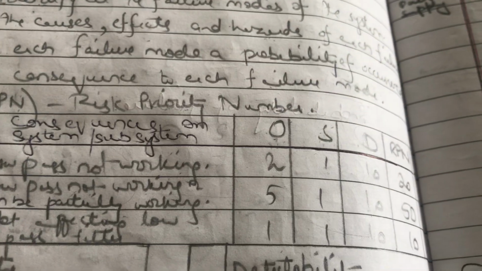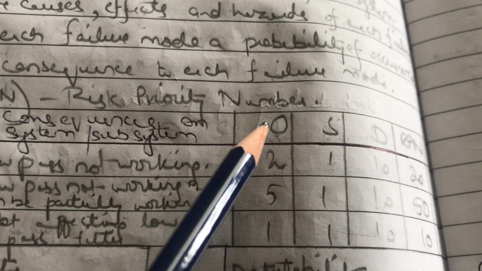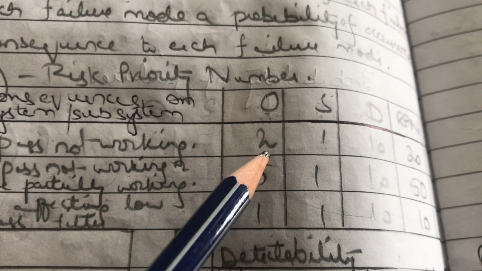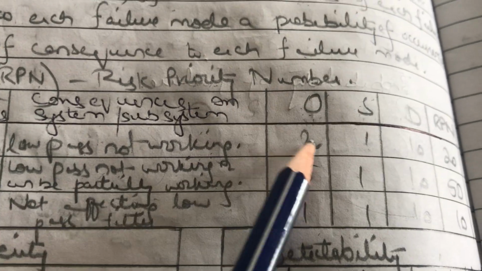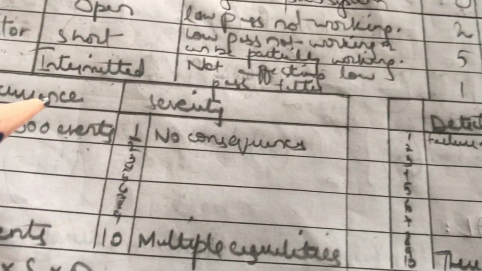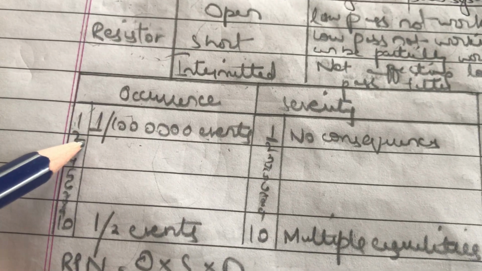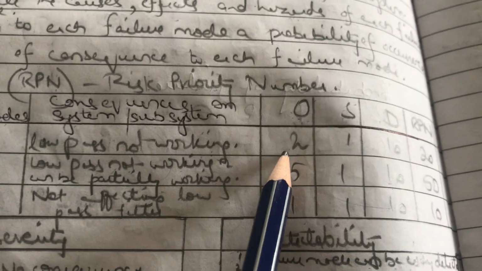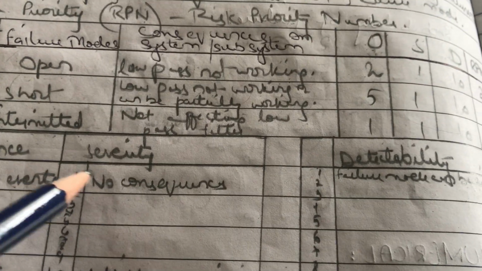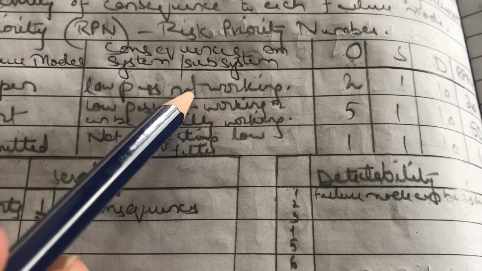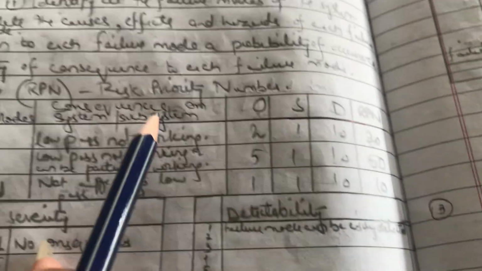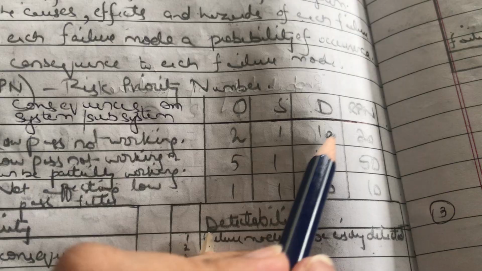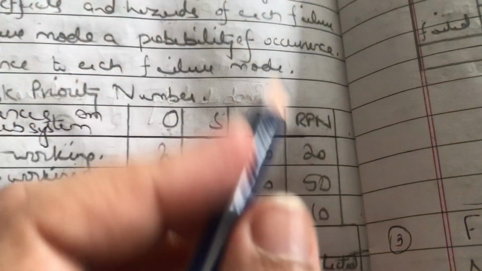And now, how we did this: we take our first occurrence when we say that our low pass is not working. We take first occurrence as 2 and severity as 1 when we have no consequences, because our low pass is not working. And for detectability we have 10 when there is no detectability, so we take it as 10. We multiply each term and get 20.